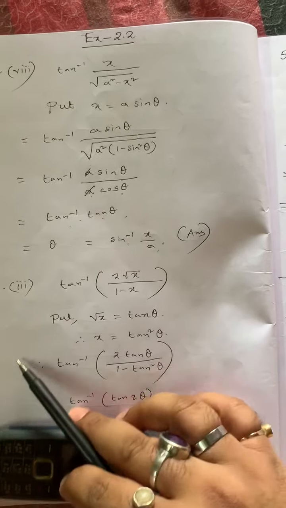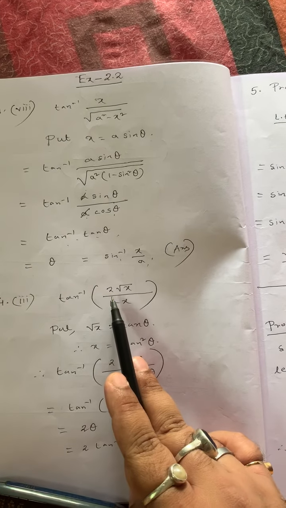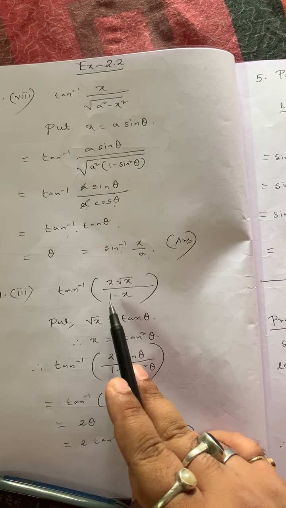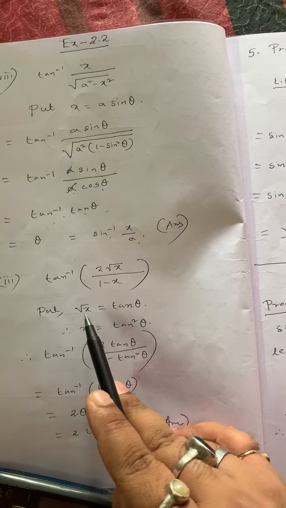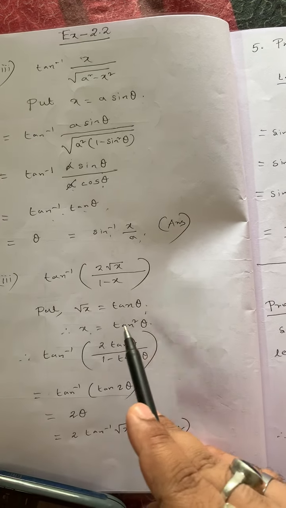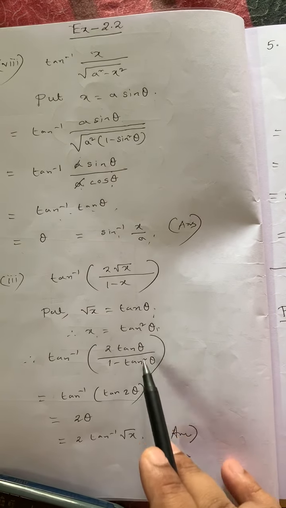There is one more sum. See, here we have tan inverse of 2 root over x divided by 1 minus x. So what we are writing? We are writing root over x is equal to tan theta. So x will become tan square theta. So in place of root over x and in place of x, you can always substitute the value.